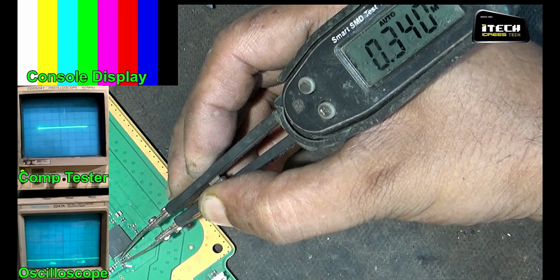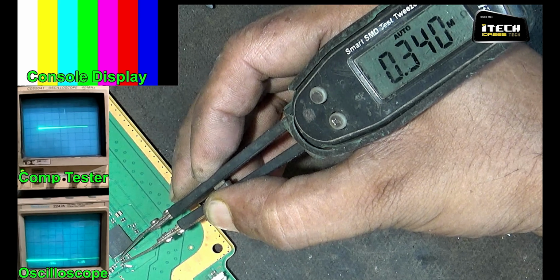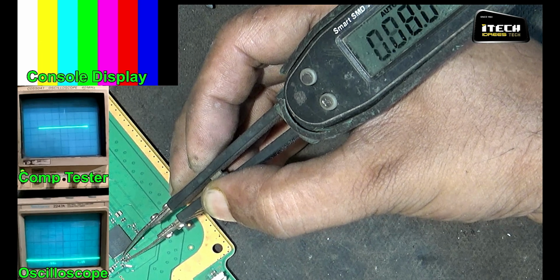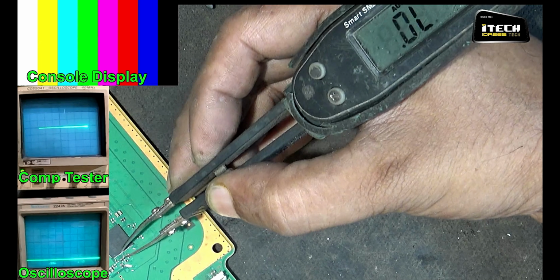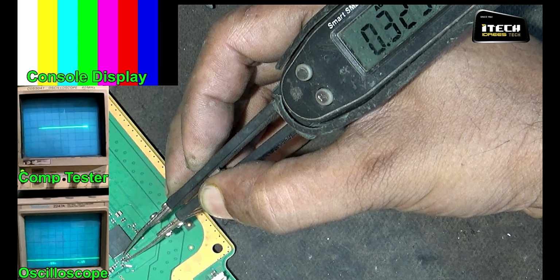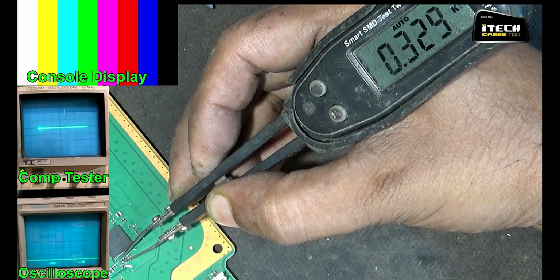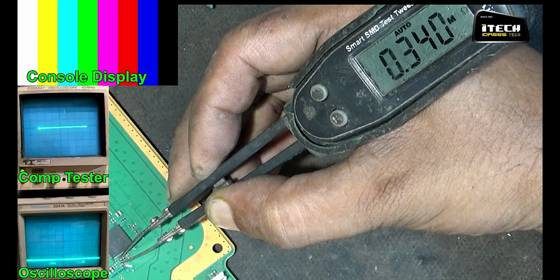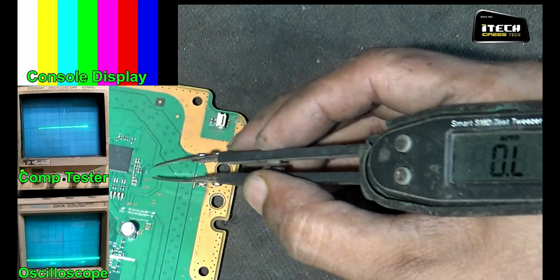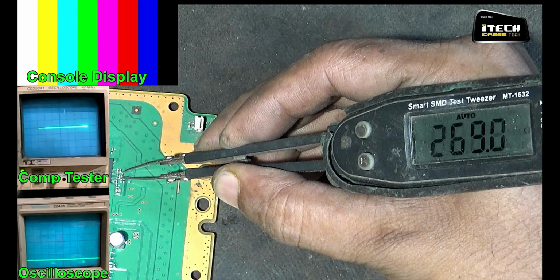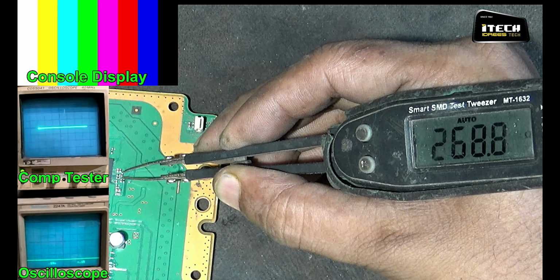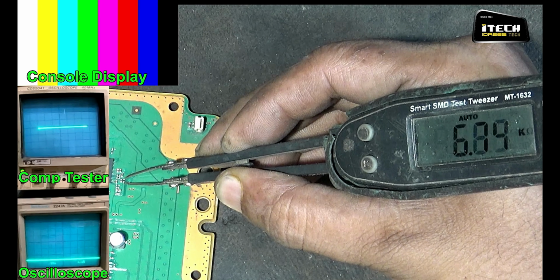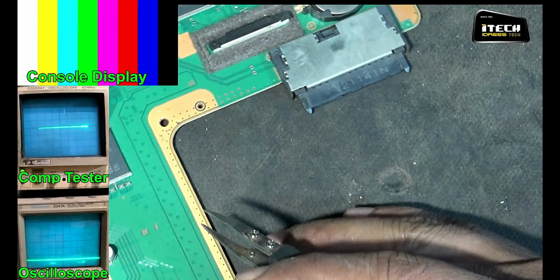Wait a minute, this measurement does not look right. This resistor is measuring approximately 0.340 megaohms in circuit. That seems unusually high. Let's compare it with the surrounding components. This neighboring resistor measures approximately 0.329 kiloohms, which is much closer to what I would expect in this section of the circuit. The rest of the components also appear normal.